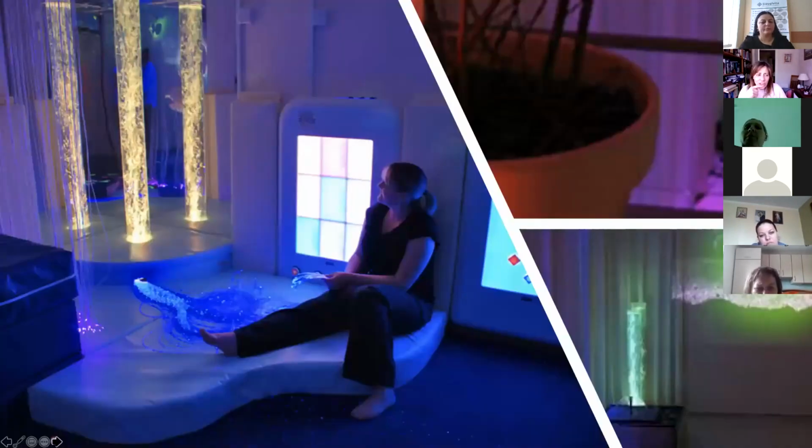And just some other examples of sensory spaces, but this time with some of the wall panels that I mentioned where you can do cause and effect.